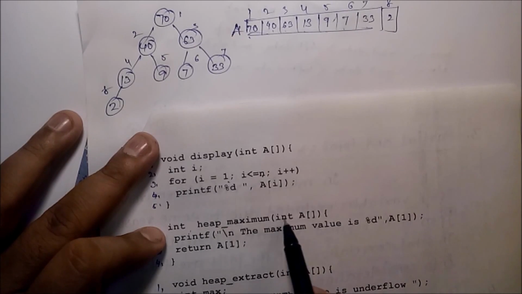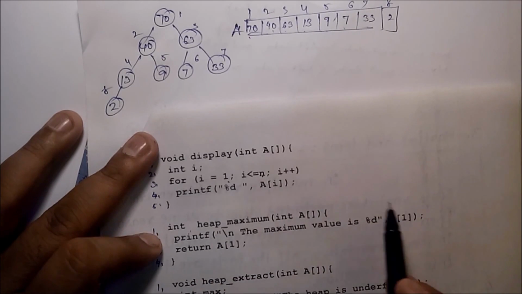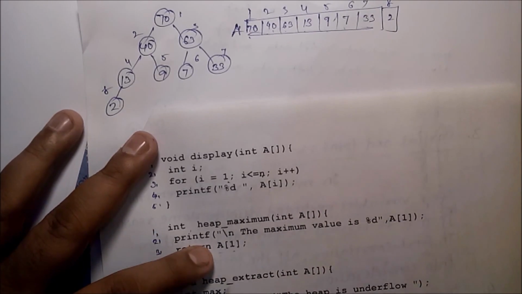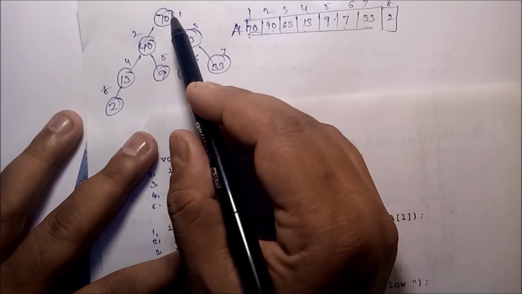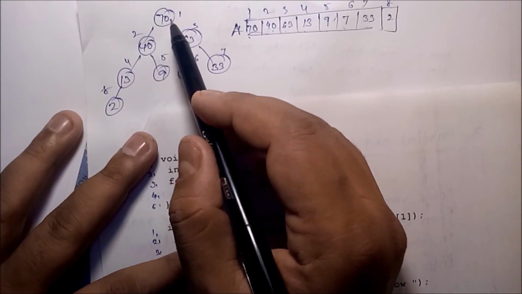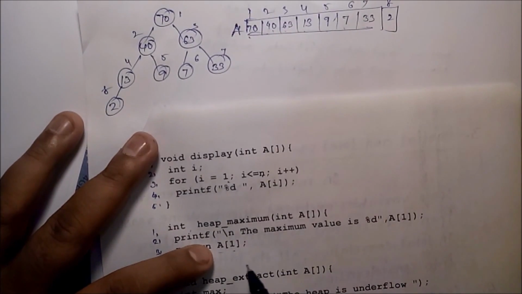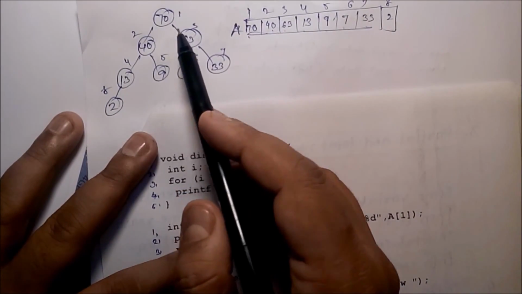Now int heap maximum. How to know which one is the maximum value? Just return the A1 value. The root A1 holds the maximum value. And if it is a min heap, then A1 will hold the minimum value.